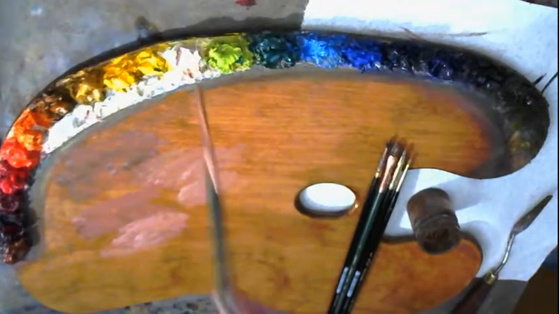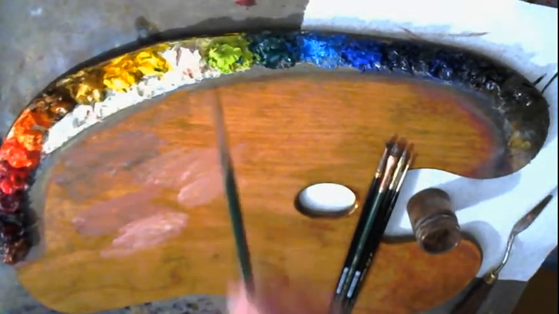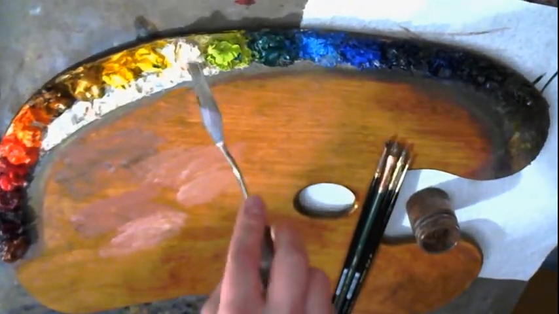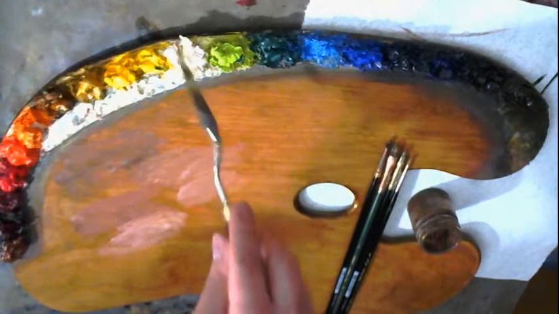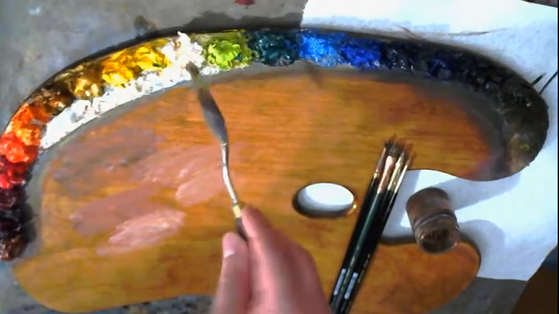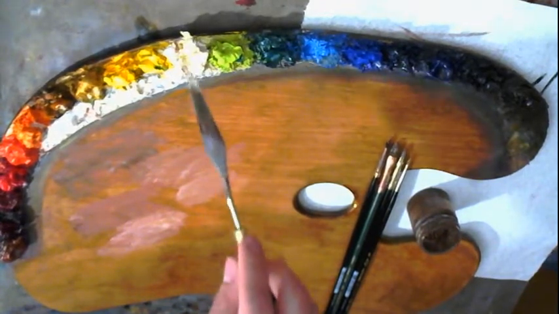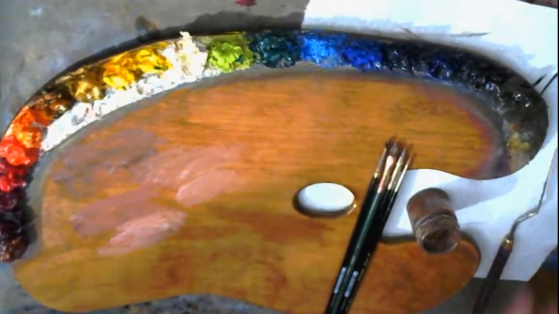I'm digging into some of my dry lead tin yellow. If you stab into this dry oil paint, right underneath, if you're lucky, you'll find some wet paint. And I did.